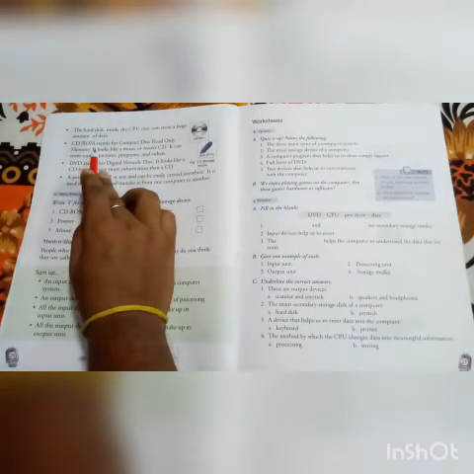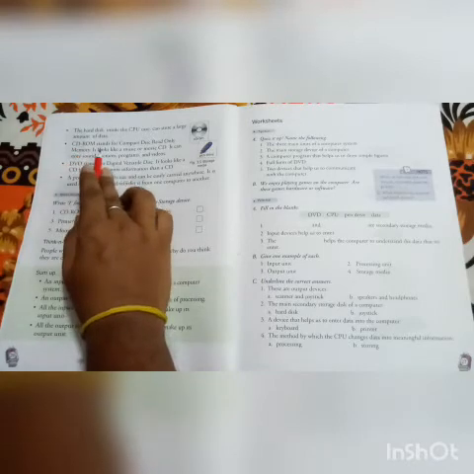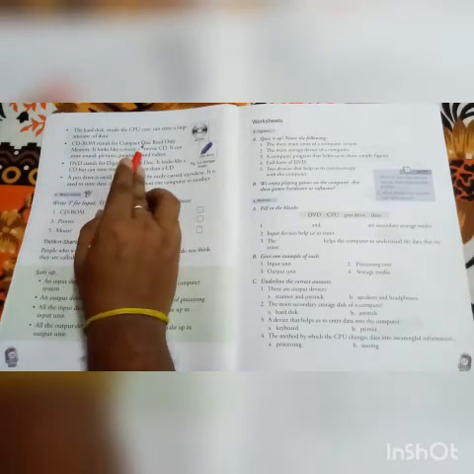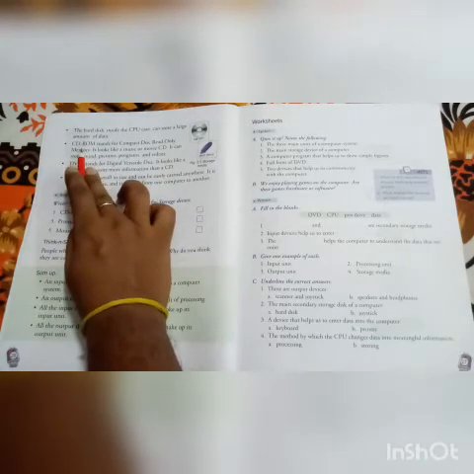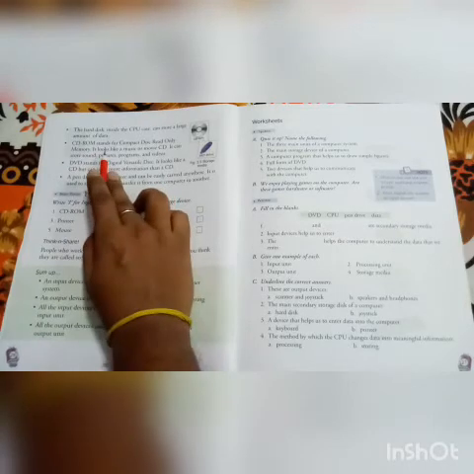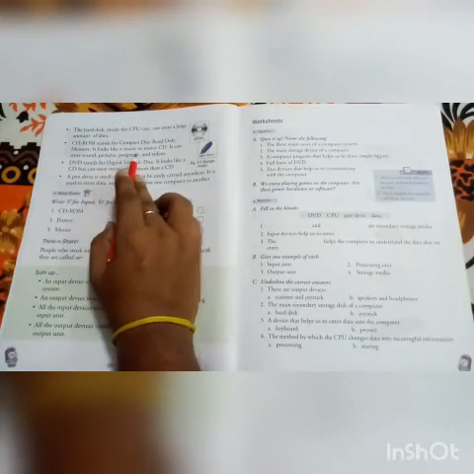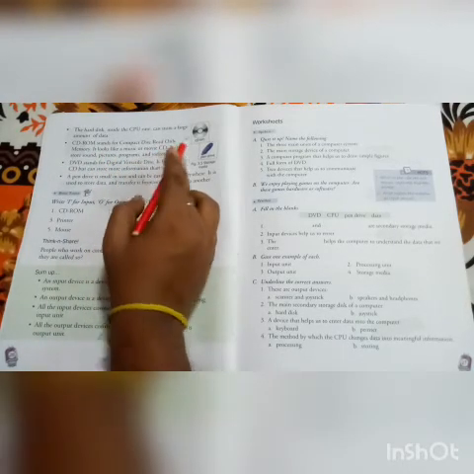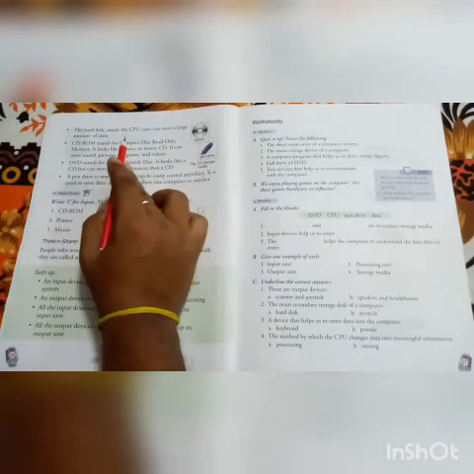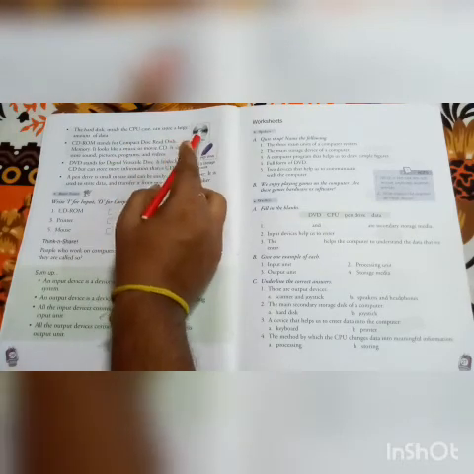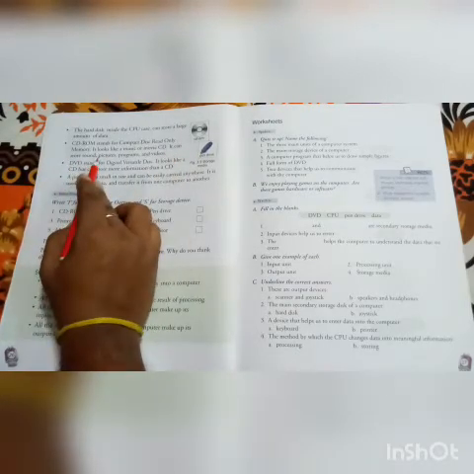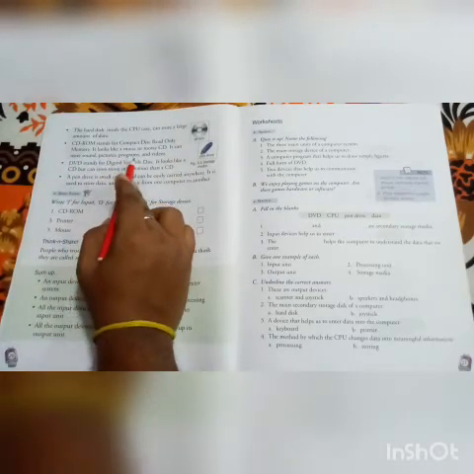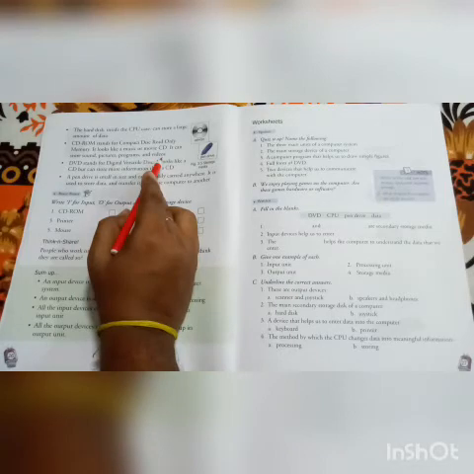Next, CD-ROM. CD-ROM stands for compact disk read only memory: R for read, O for only, M for memory. It looks like a music or movie CD. It can store sound, pictures, programs and videos.